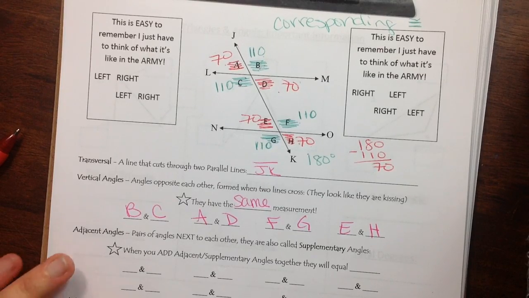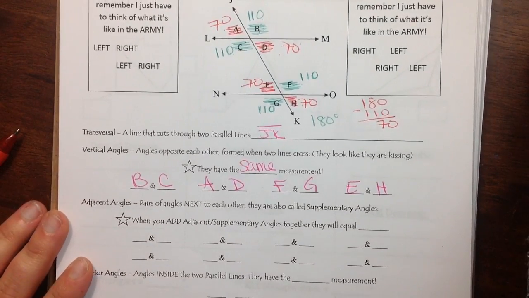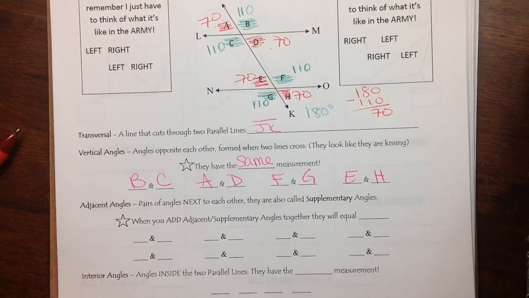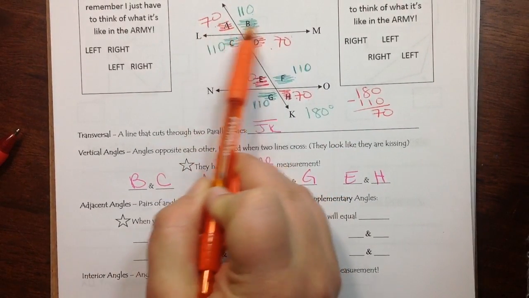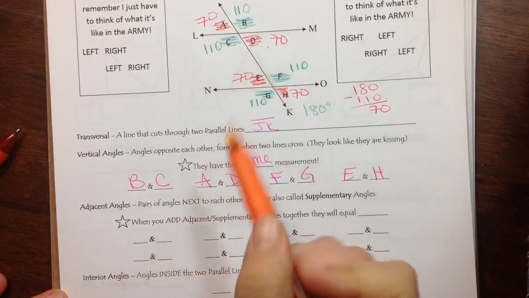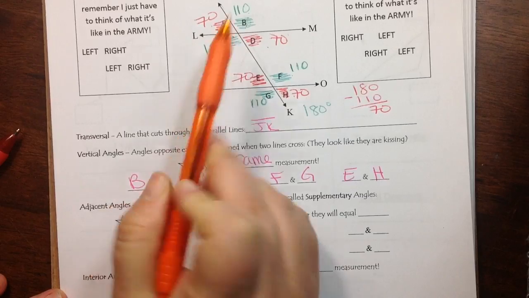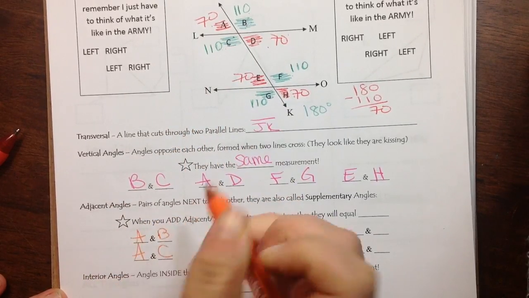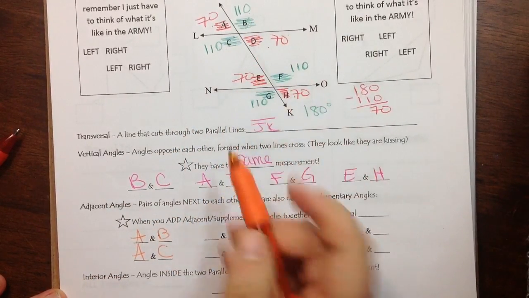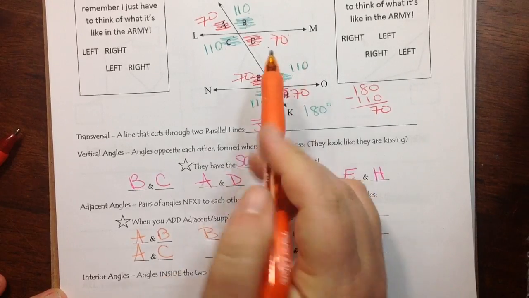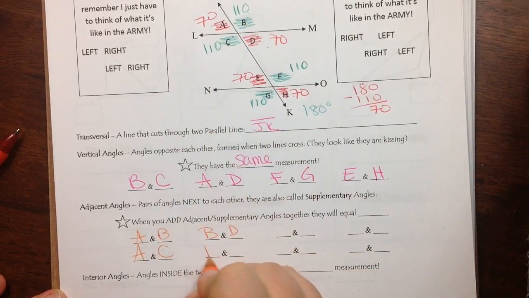Okay? Let's do adjacent. Adjacent means next to. Okay, I'm going to push this up a little bit. Hopefully we won't get too far off the page. All right, adjacent is next to. It literally means side by side. So A is adjacent to B. A is also adjacent to C. B is adjacent to D. D is adjacent to C.